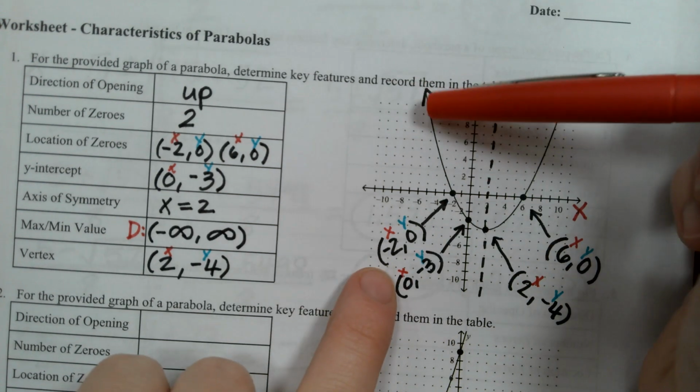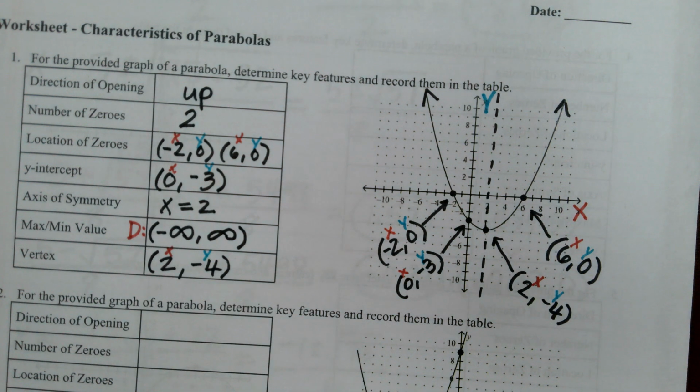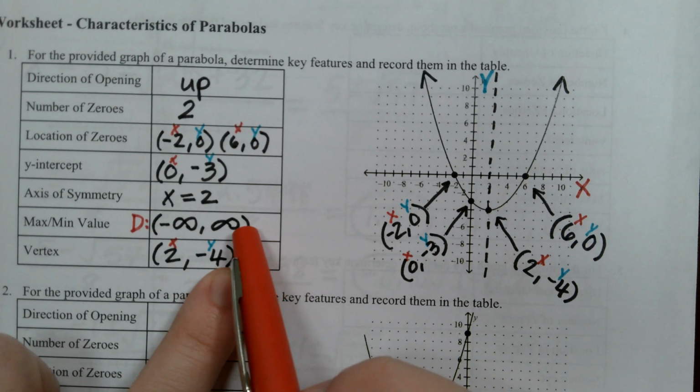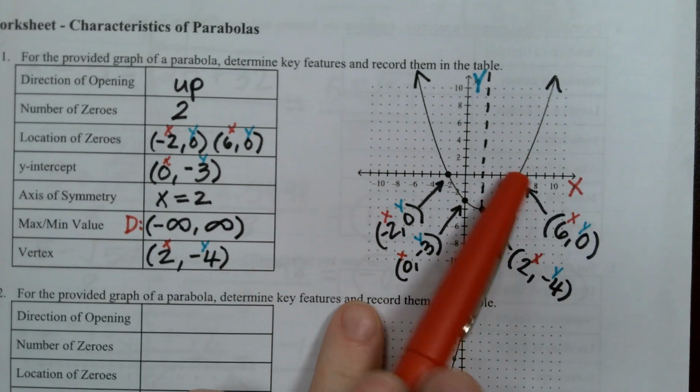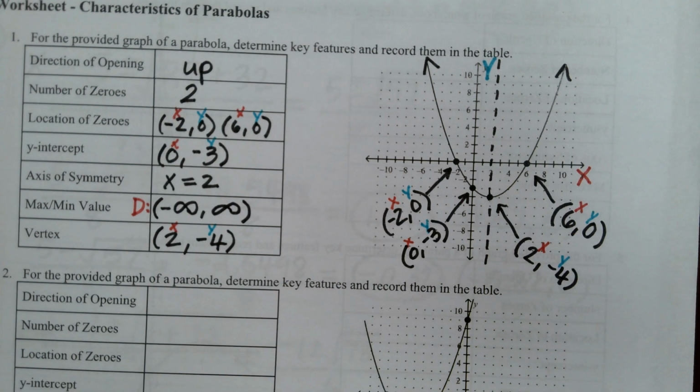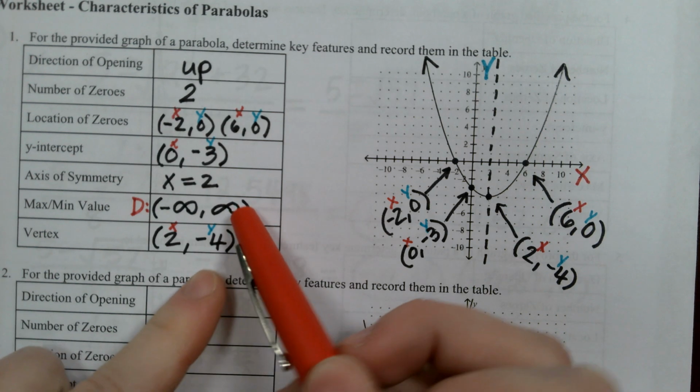Because there's not a smallest value, we just say that the smallest value is negative infinity, which means it goes in the negative numbers forever and there's never an end. There's never a minimum value. So we use negative infinity to represent that. And same thing with the positive infinity. There's never going to be a maximum value. It's going to go on forever and ever and ever, never end. When that's the case, we say positive infinity.